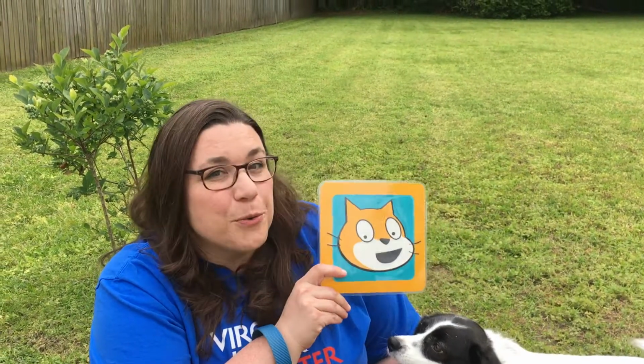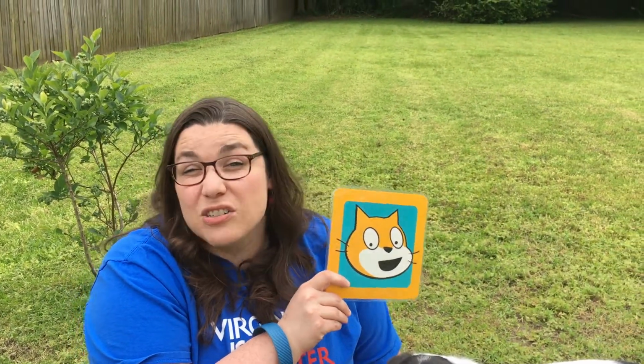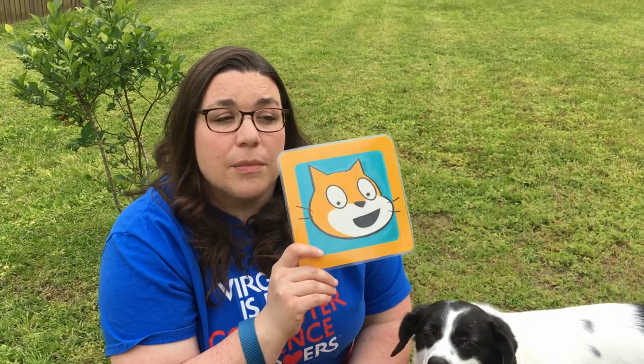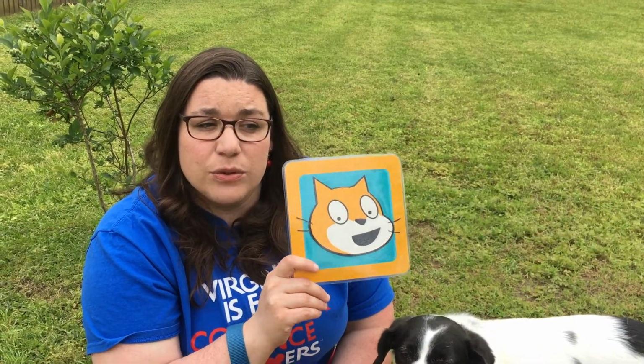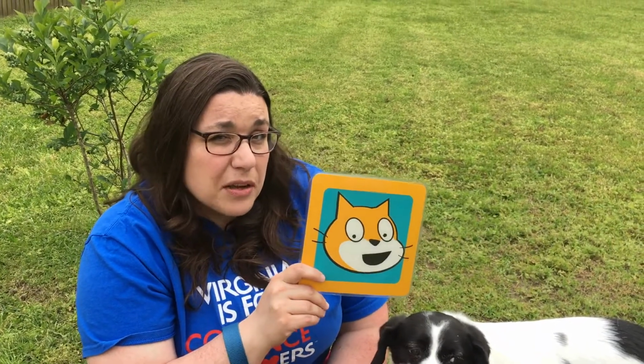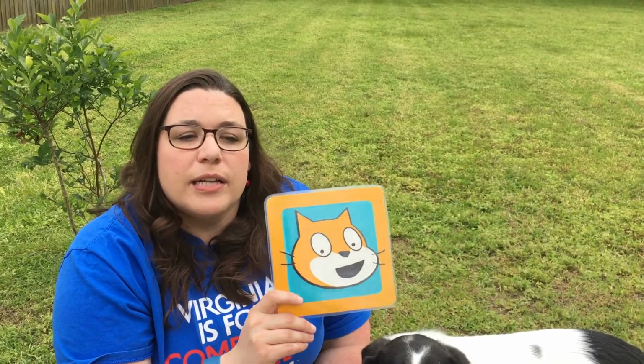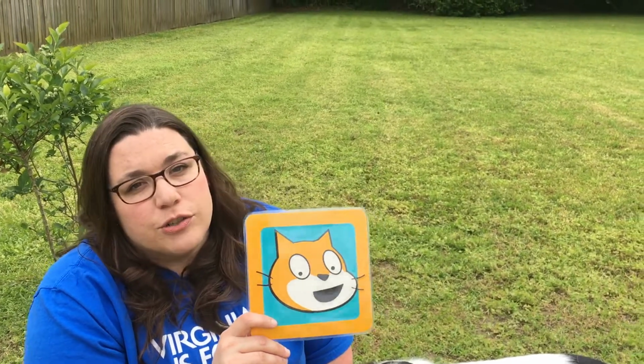So another way that you guys can practice programming at home, which is a part of computer science, is by using Scratch or Scratch Junior. If you're in kindergarten, first grade, or second grade, Scratch Junior is an app that you can download for free on an iPad, and I think they also have it in Google Play, but I will double check on that for you.